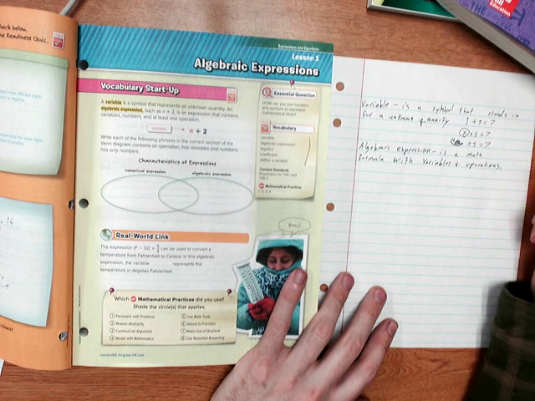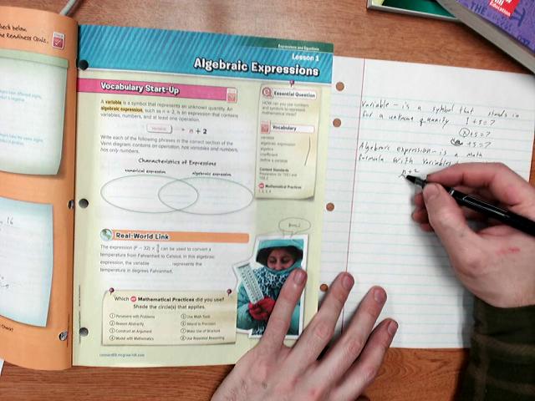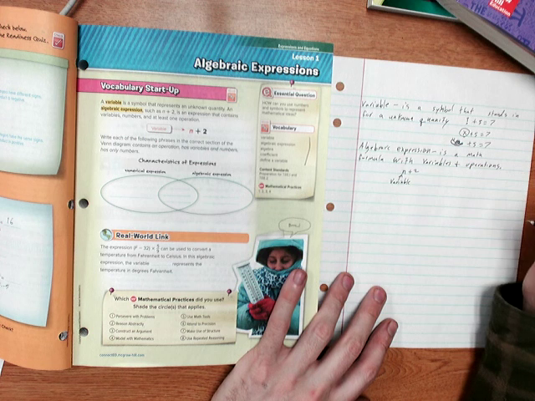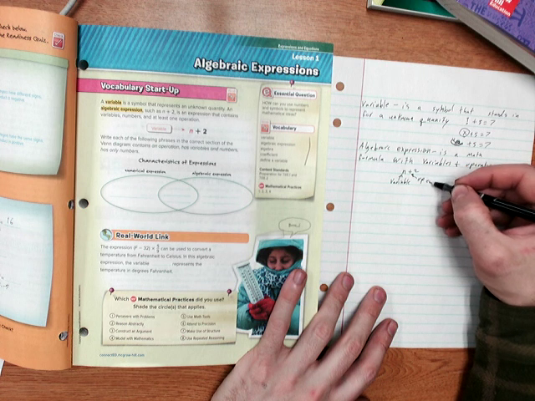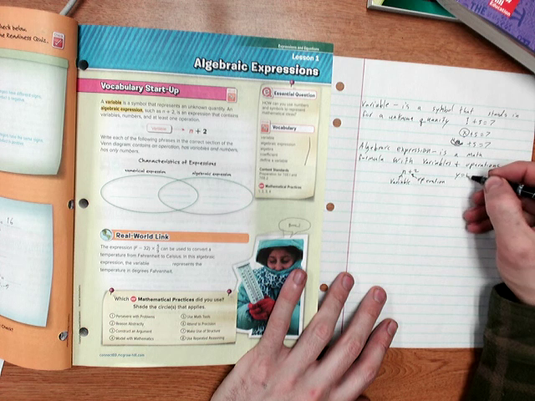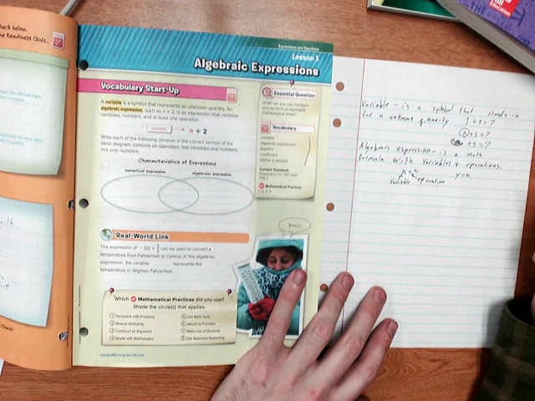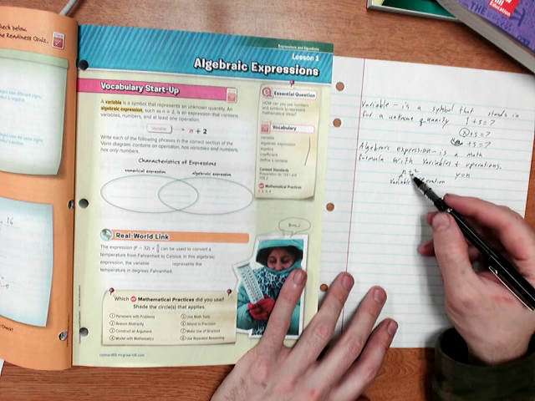Well, okay, it's at least one operation. So if you have like n plus 2, this is your variable, and this plus is your operation. It is still an algebraic expression if you just have like y equals n, because the operation here is the equality. But for your book, they want you to think of it as things with a plus sign in them.